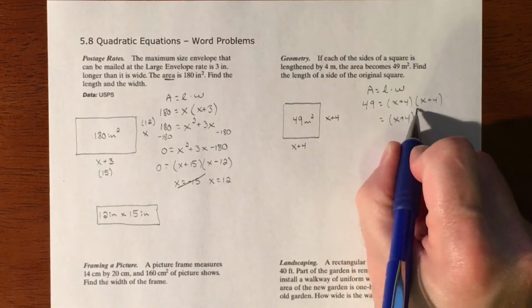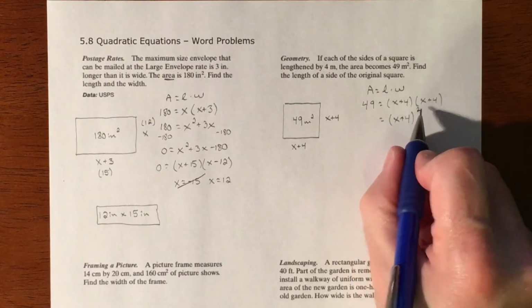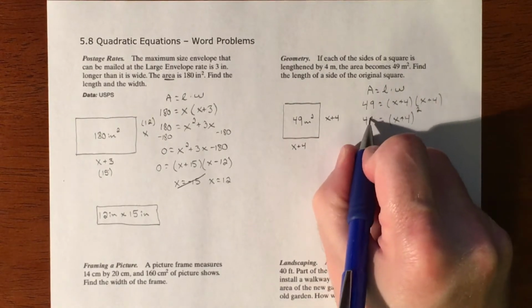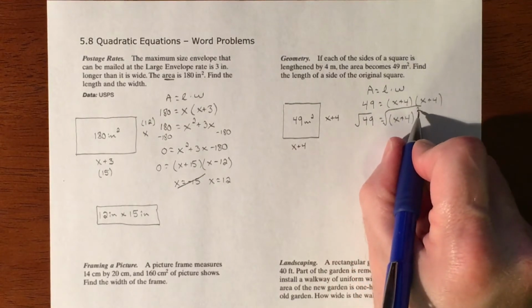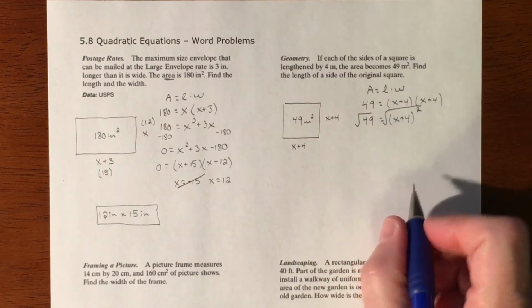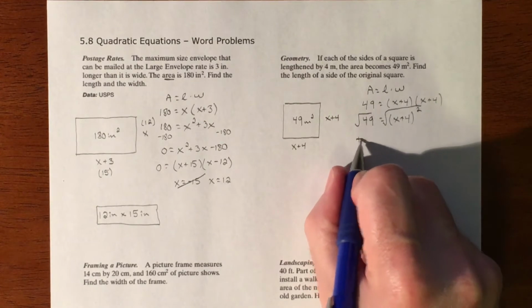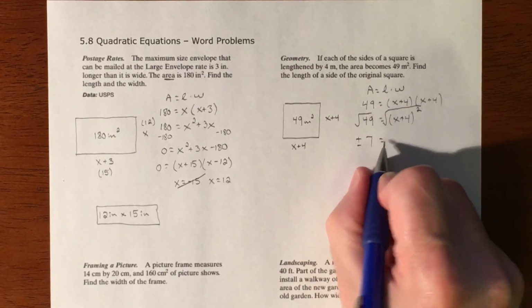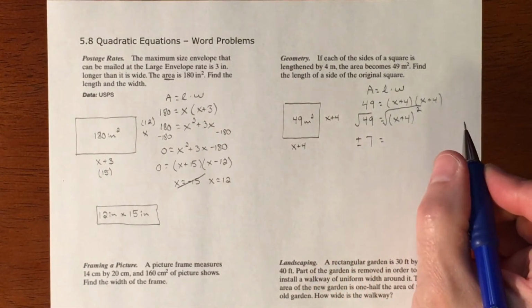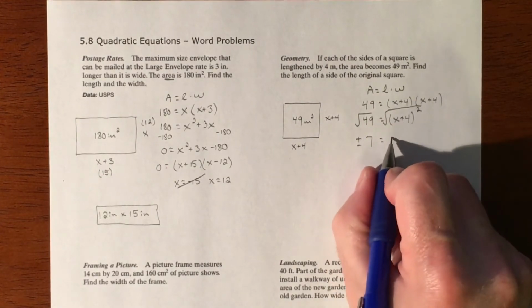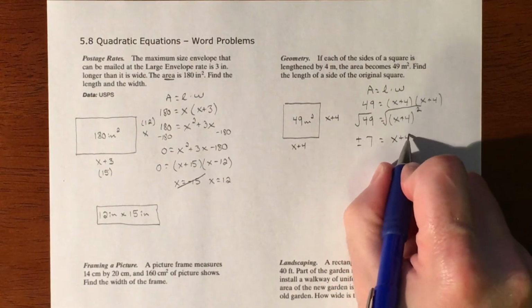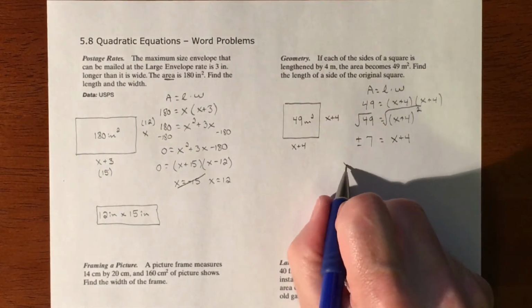I could rewrite this as x plus 4 squared equaling 49, and then I can square root both sides to cancel away the square here. So this is going to give me a positive and a negative 7 because I introduced the square root in order to solve. So we squared it both sides, we get x plus 4 here. So we're looking at two situations.